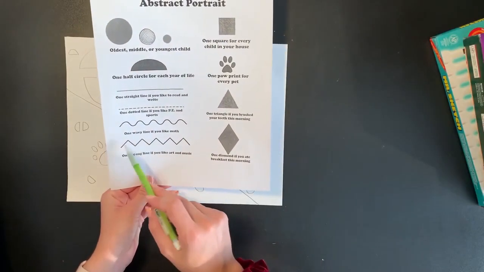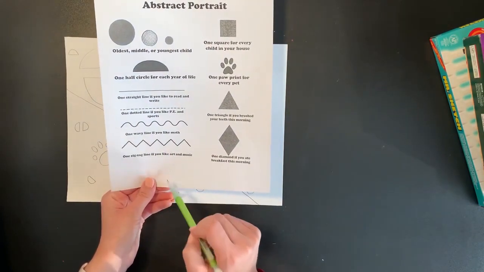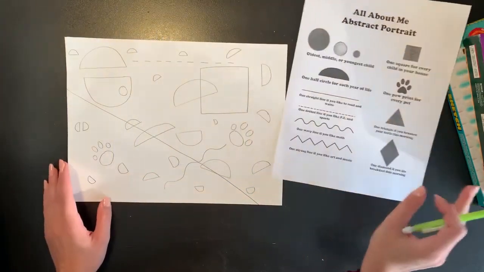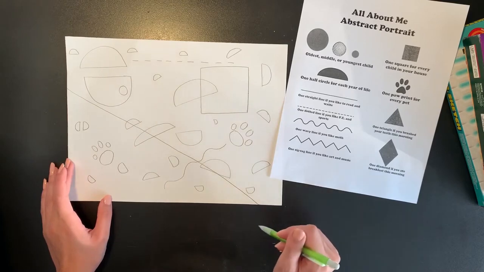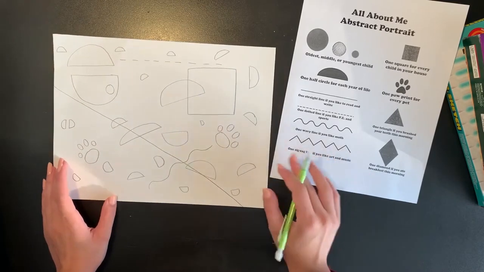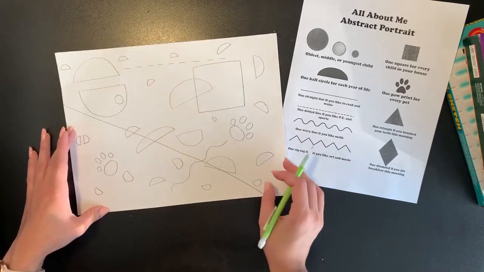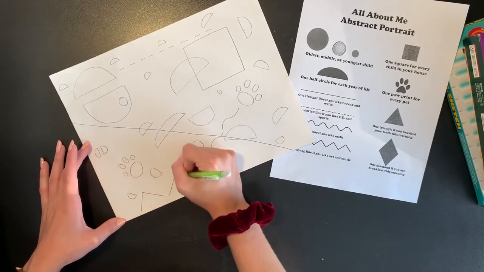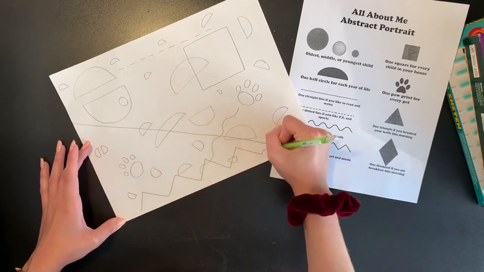And next we have a zigzag line. So it's like our wavy line, except it's going to be pointy on the tops and the bottoms. And we're going to do that if we like art and music. And of course, I like art and music. So I'm going to put a zigzag line on my paper, and I'm going to put it nice and big right along the bottom. And it's okay if it crosses over some of my shapes.